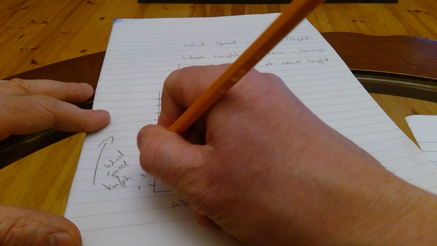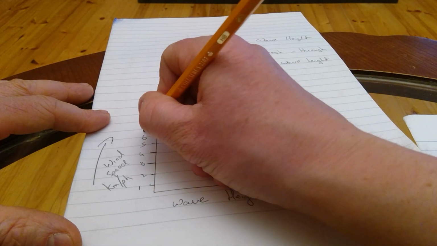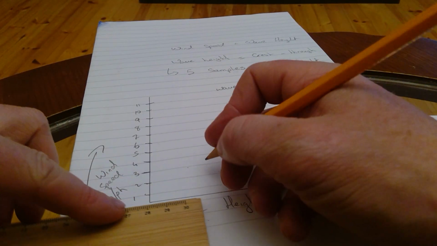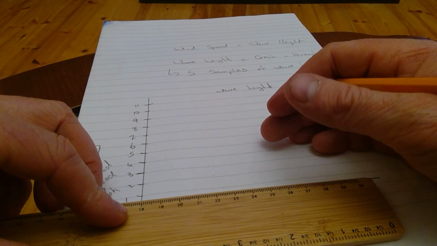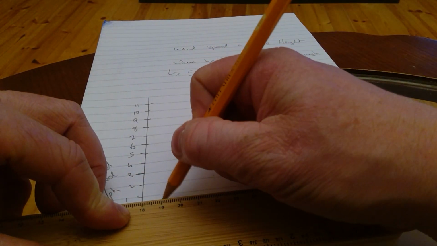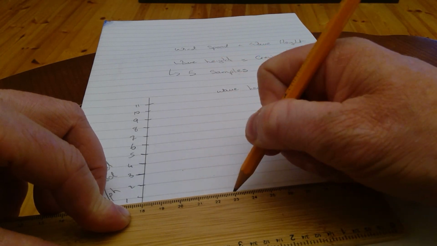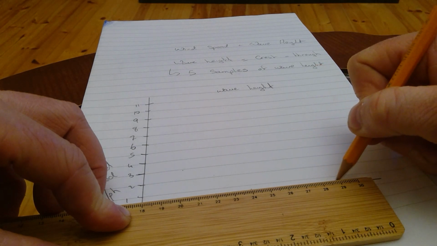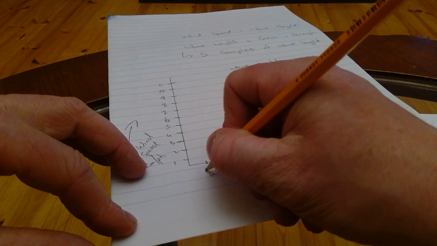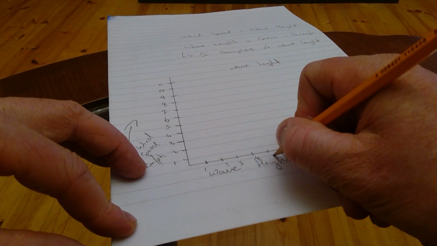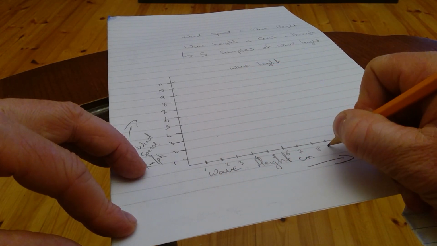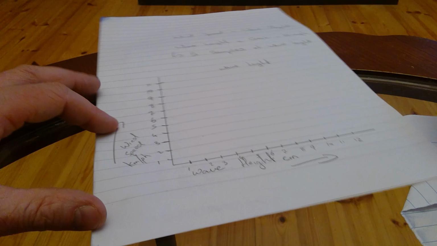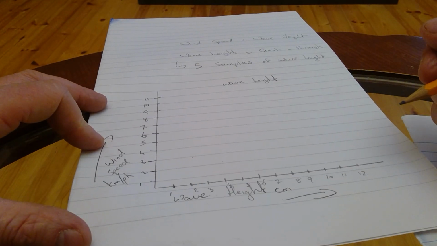So again, 1, 2, 3, 4, 5, 6, 7, 8, 9, 10, 11. Again, I just use centimeters here because it's just handiest. I know I use the lines up the side, but whatever it is across the bottom, it has to be the same up the top. So again, we'll go 1, 2, 3, 4, 5, 6, 7, 8, 9, 10, 11, 12. You might use a different scale. You might go on 2s, you might go on 5s, depending on what way your results are.